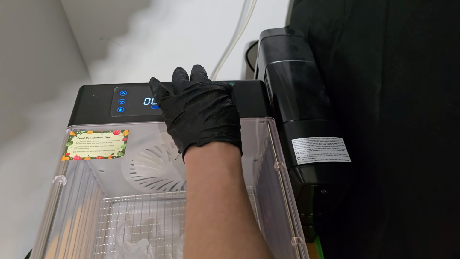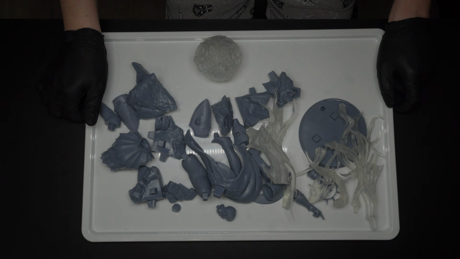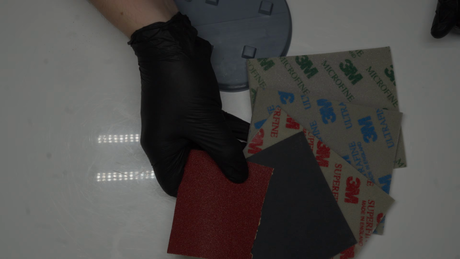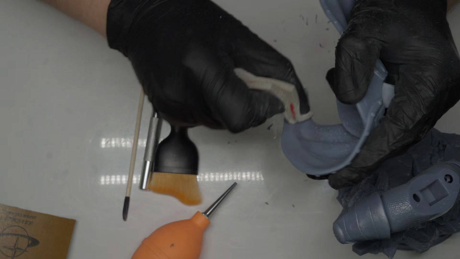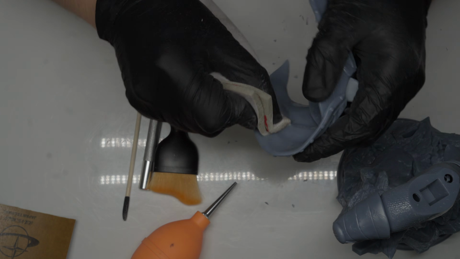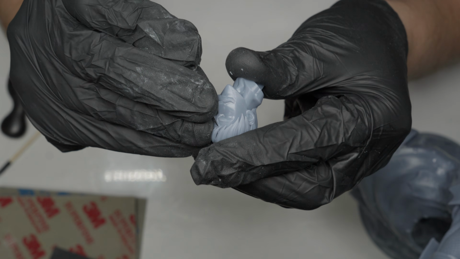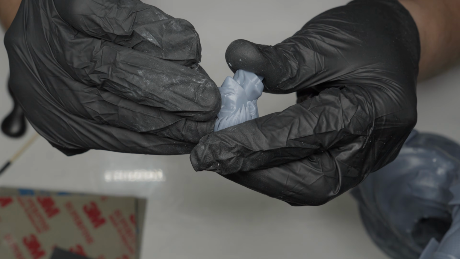When you're done, leave them to dry for a few hours or use a dryer like I do here to dry them in a few minutes. Now, before I cure them, I like to sand all the pieces. It's easier at this stage because the resin is still a bit softer. Just make sure to wear gloves. Find all the support marks and sand them down. You can start with around 400 grit sandpaper and finish with around 2000 grit.